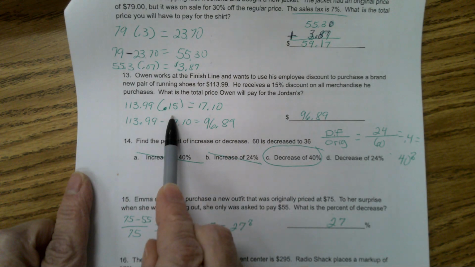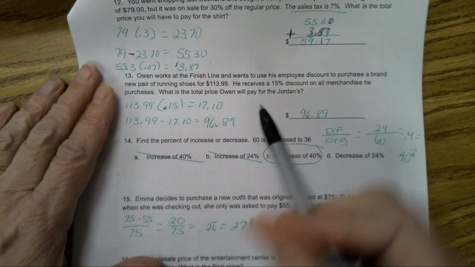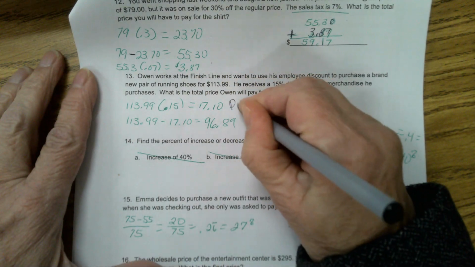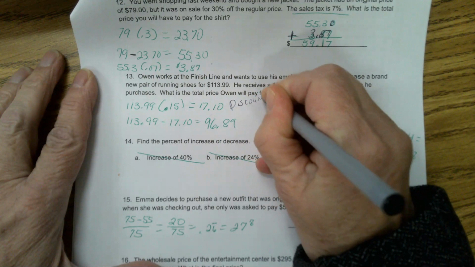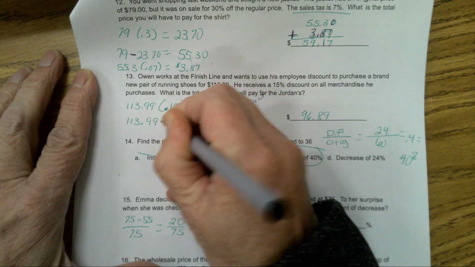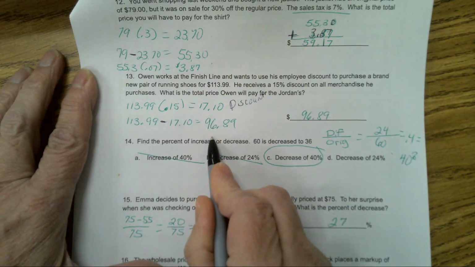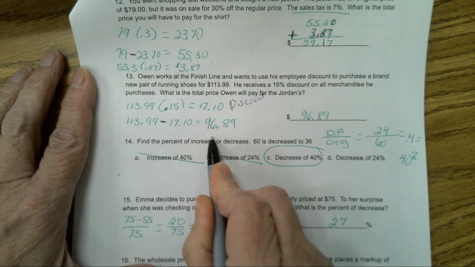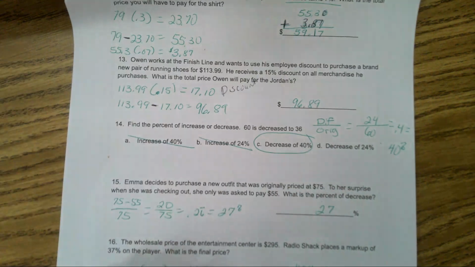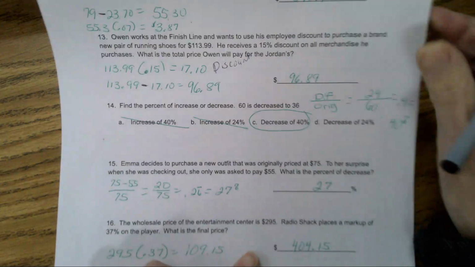$113.99 times 0.15. That gives him a discount of $17.10. So you're going to subtract, and the price is $96.89. Any questions? Number 14, find the percent of increase or decrease.